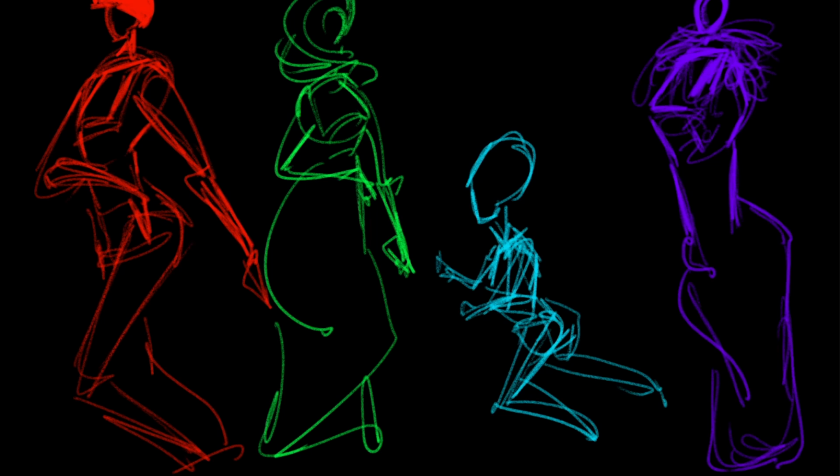If we get back to purple and give her arms, these sort of arms, they're long, but at the same time, they're crossed. This character, purple, crosses her arms.